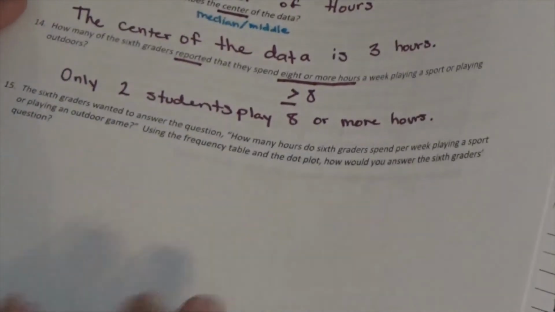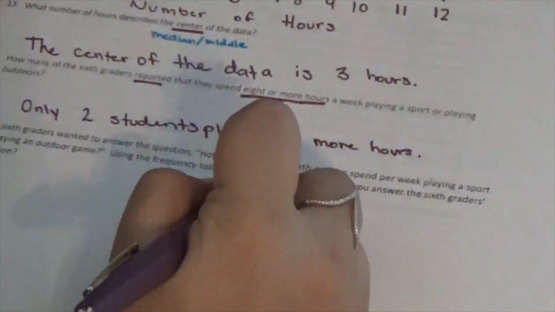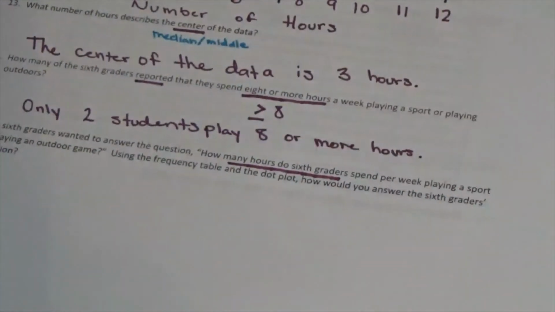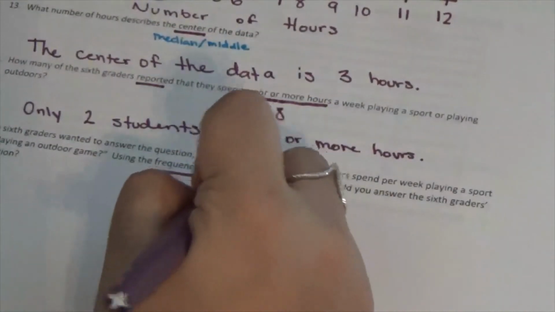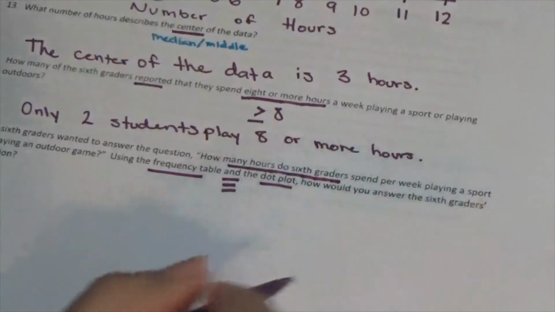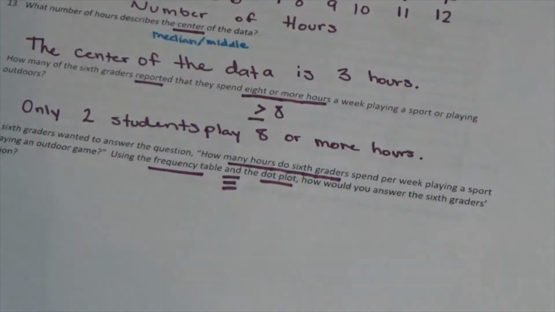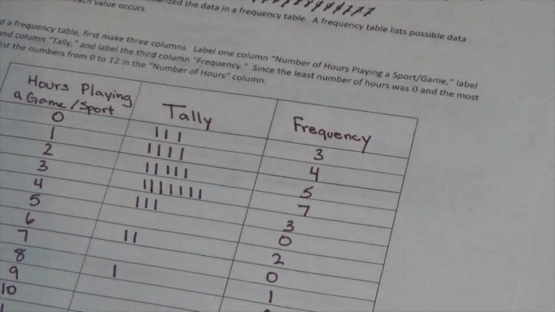All right, last question. It says the 6th graders wanted to answer the question, how many hours do 6th graders spend per week playing a sport or playing an outdoor game? Using the frequency table and the dot plot, how would you answer the 6th graders question? So I'm first gonna look at my frequency table.